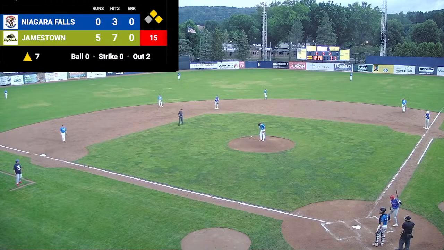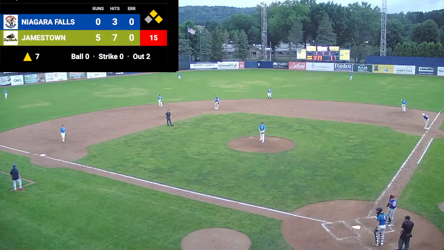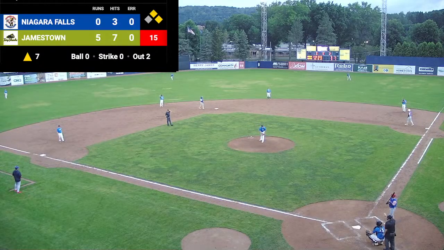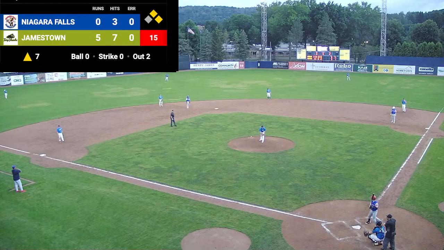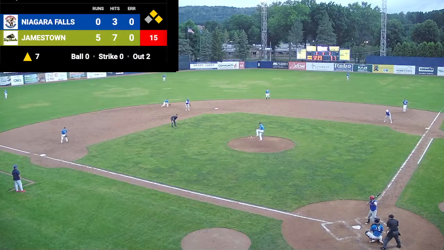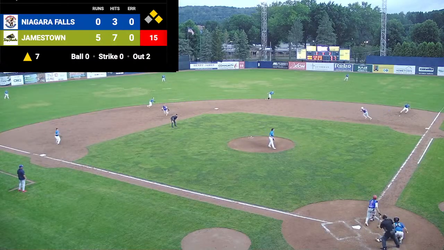Tommy Mathey with the chance to knock him in. He's 2 for 3 on a 5-game hit streak, arguably the hottest hitter on these Americans. He's been here all season alongside Gasaldo and Bowles.